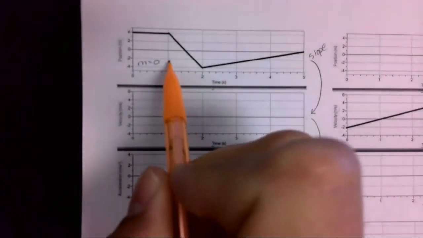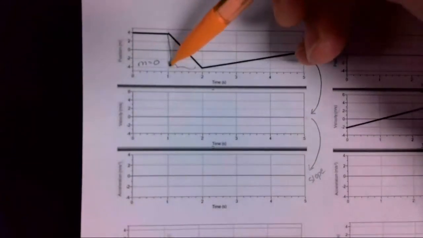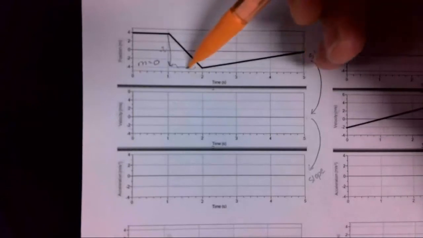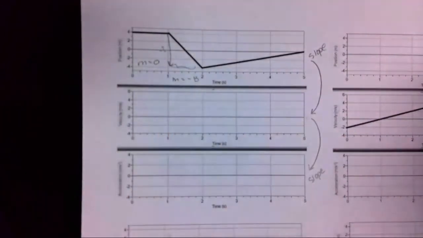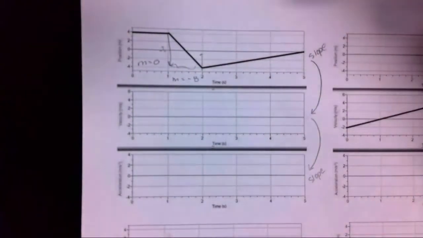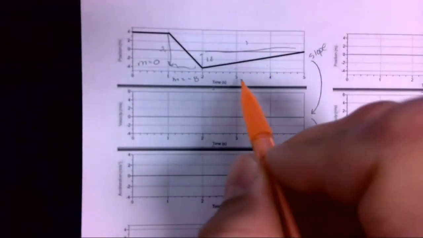This section right here, the slope is the rise over the run. So this goes down, it looks like 8, and goes over 1. So this has a slope of -8. And then this section has a slope of up 4 over 1, 2, 3. So this has a slope of 4/3, or 1.3 repeating.